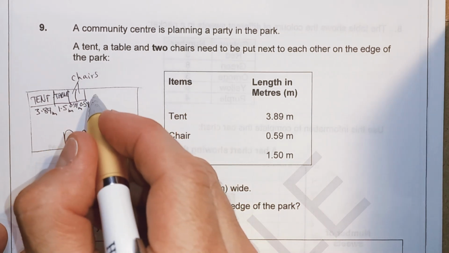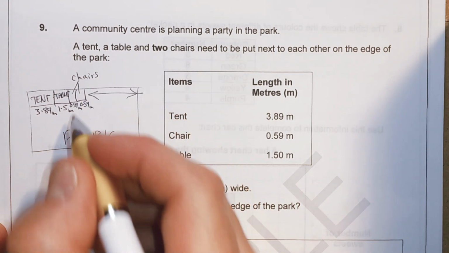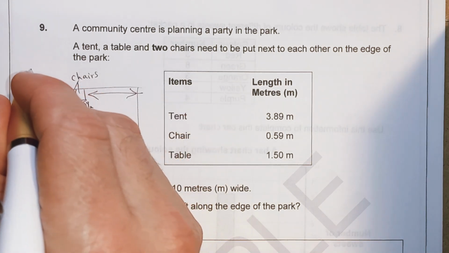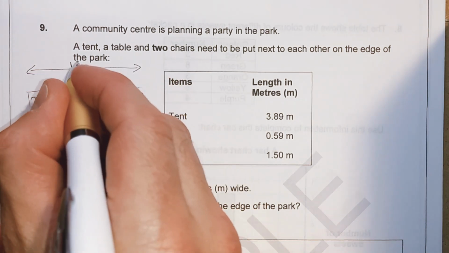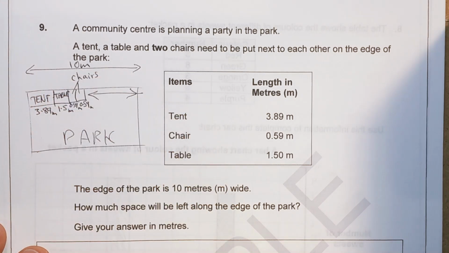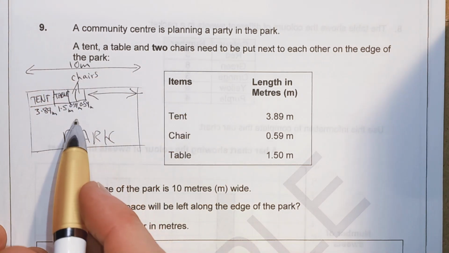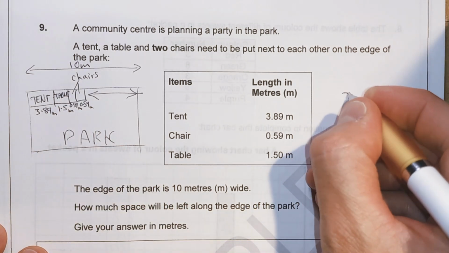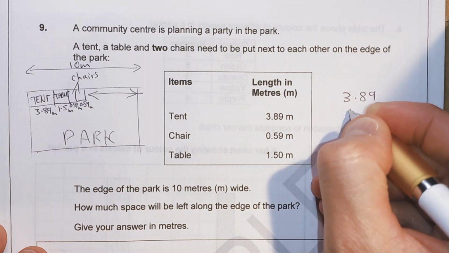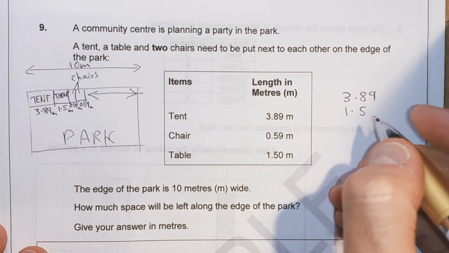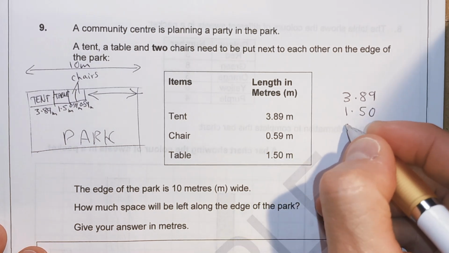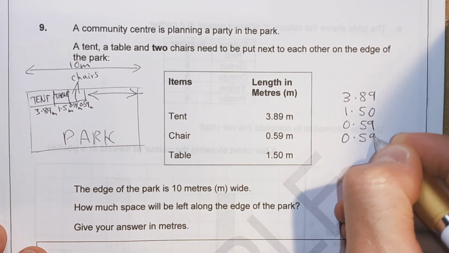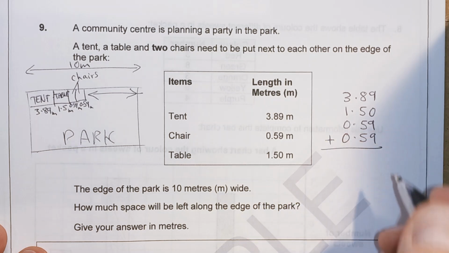And each of these is 0.59 metres. So what they want to know is how much is left afterwards. And they have told us that the full width is 10 metres. So if we can work out what the total is, we can then take that away from the 10 metres. So we've got our 3.89, our 1.50, 0.59, and because it was 2 chairs, we need another 0.59. And we're going to add these all up.